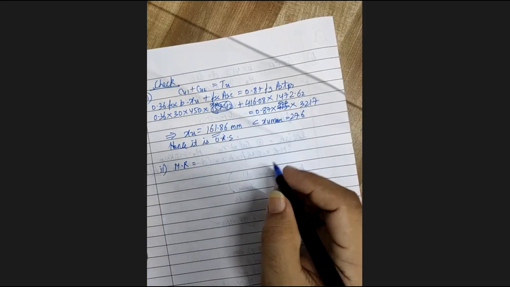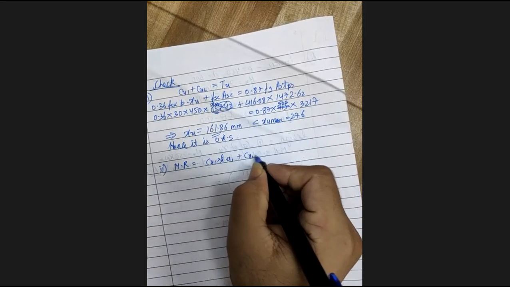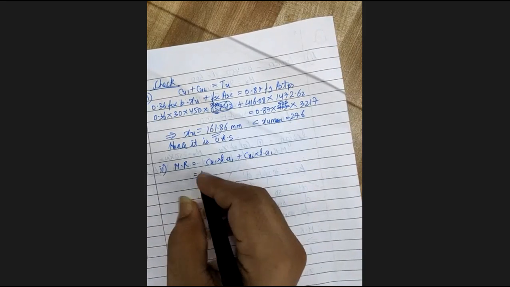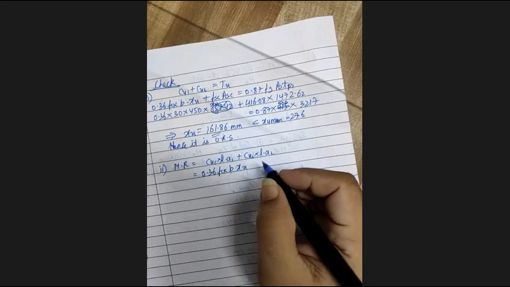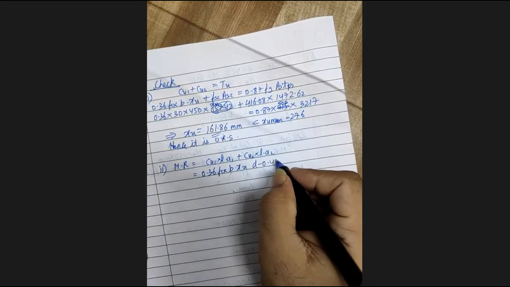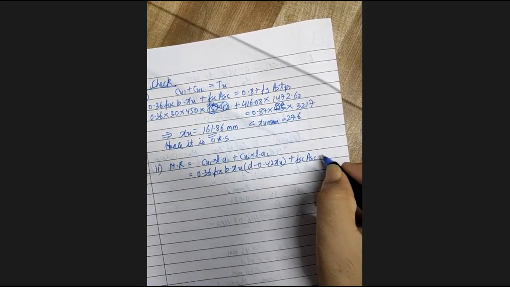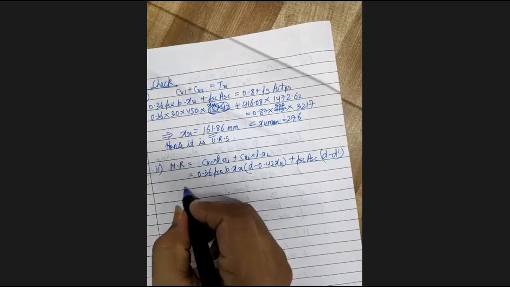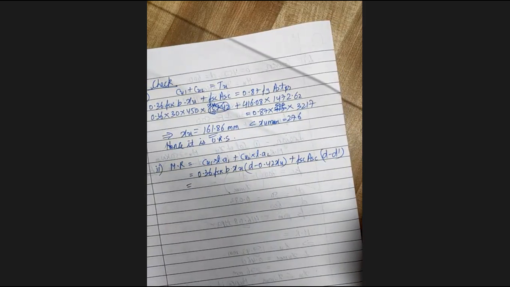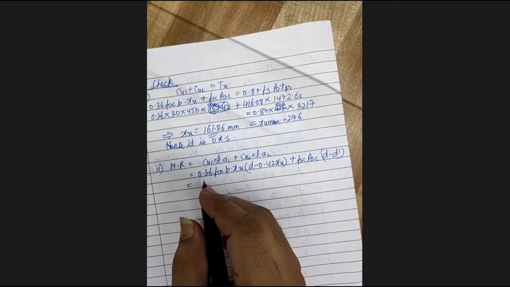So CU1 into lever arm 1 plus CU2 into lever arm 2: 0.36 FCK B into XU into D minus 0.42 XU, plus FSC into ASC into D minus D dash. Now give me the value of MR. Anyone? 755.50. Yes, just confirm this value. Others?